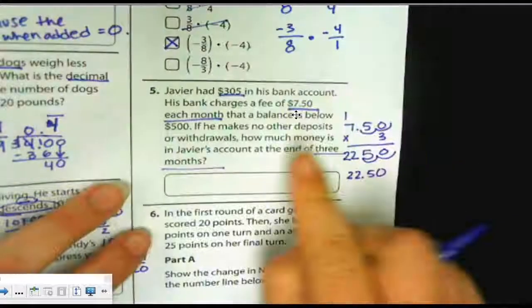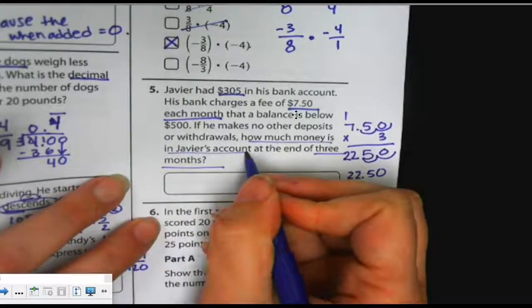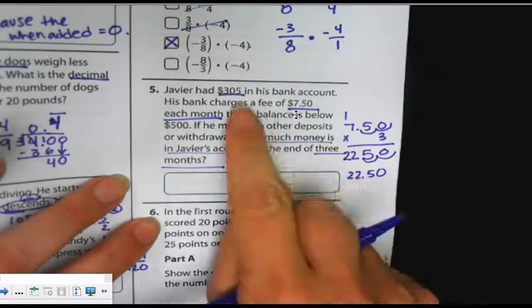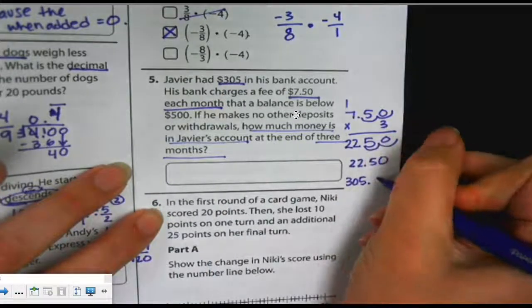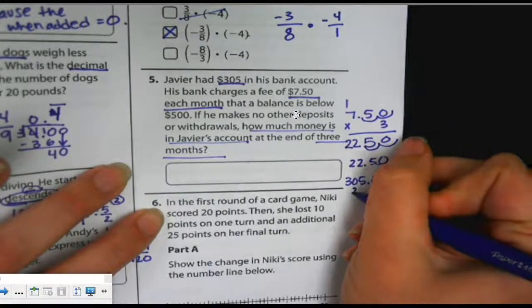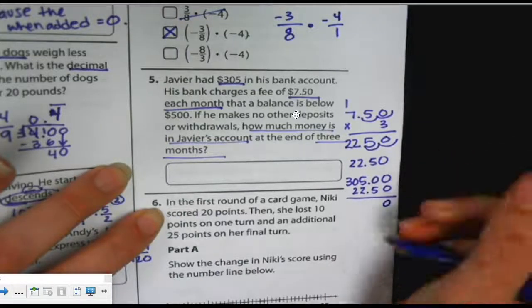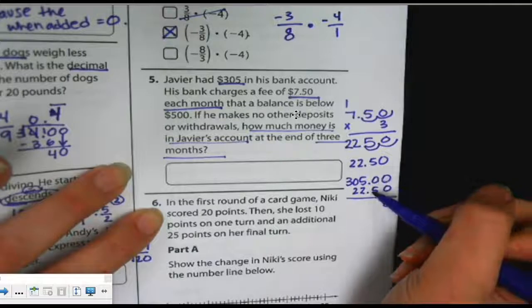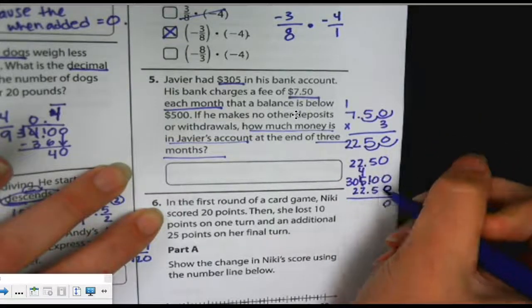However, they want to know how much money is going to be left. So how much money is in his account, not how much is being charged. So I need to take what he originally had, which is $305.00, and I need to subtract $22.50 from it. I have 0 minus 0 is 0. Now, I have 0 and give away 5. I can't do that, so I must borrow. Now I have 10, so 10 minus 5 is 5.